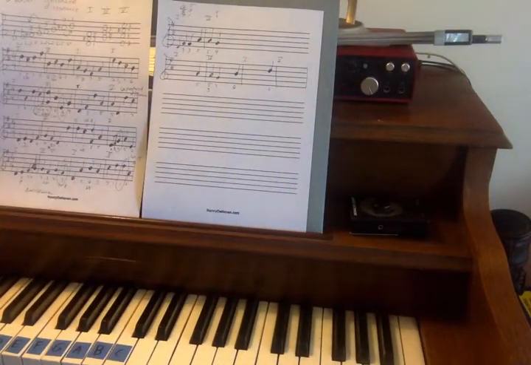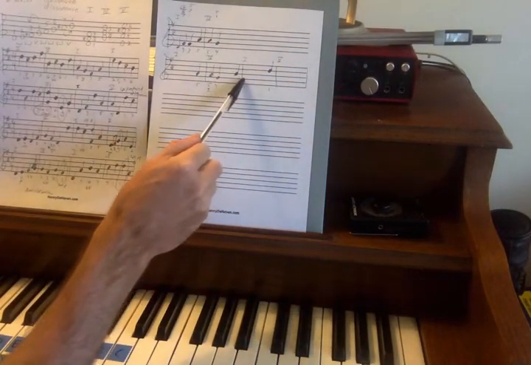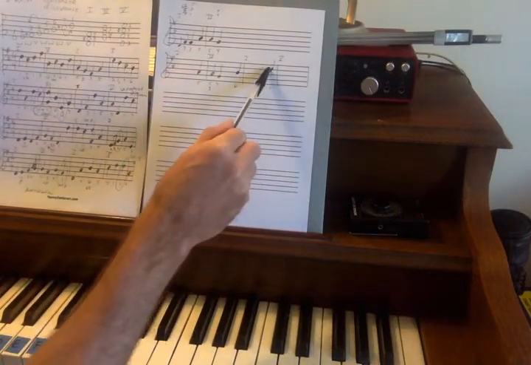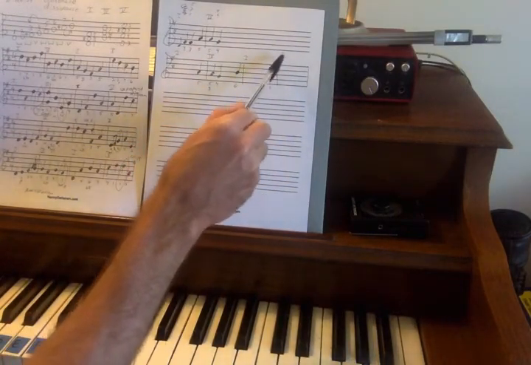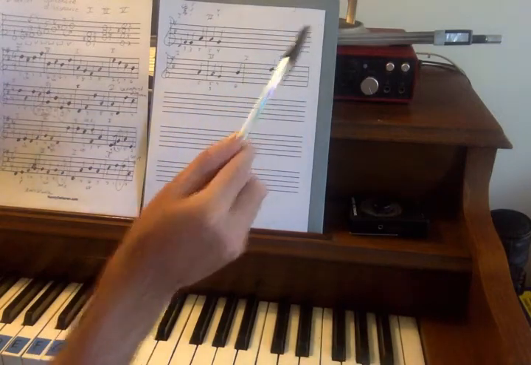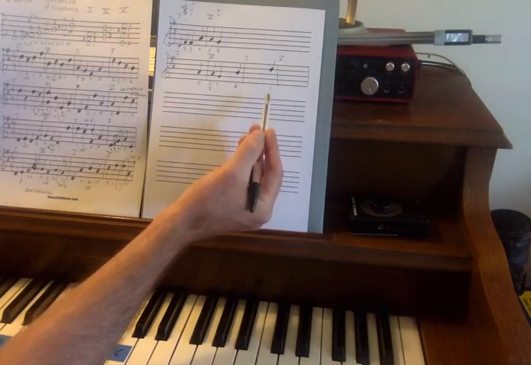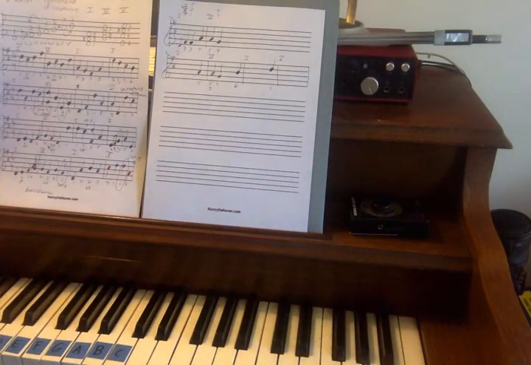So, your job is to make that a suspension that resolves down by step in the next measure, 4 chord to 1 chord, and make that a suspension into the next measure, 1 chord to 5 chord. Remember, you're going to repeat this note in the next measure, and then you're going to resolve down. So it's just a little puzzle. This should be really straightforward, really simple. That's all you're doing for today.